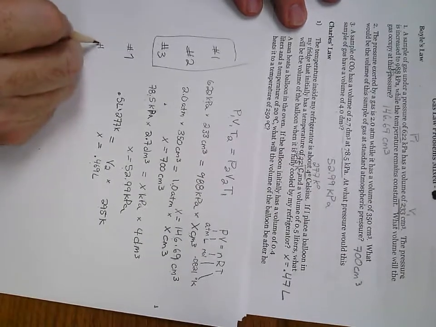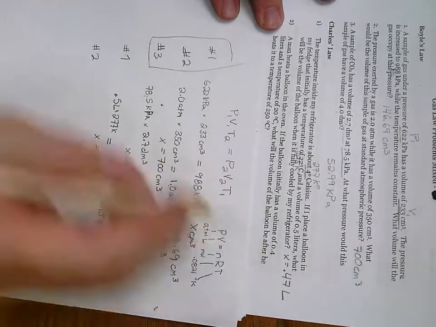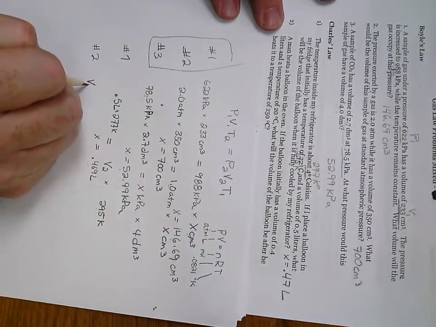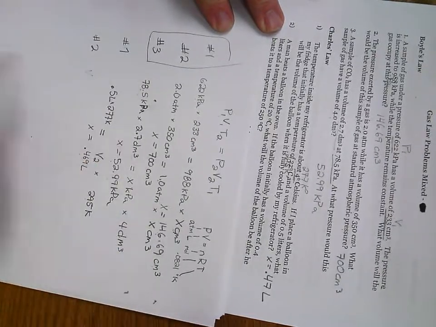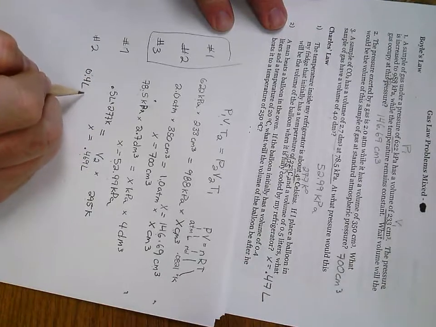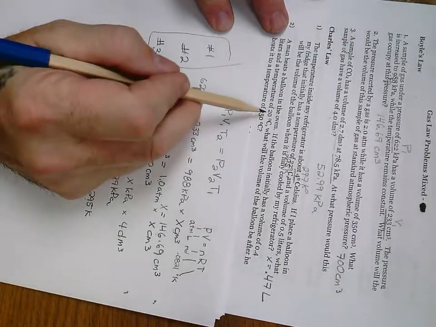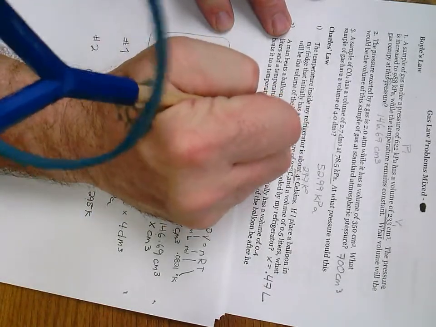Okay, number 2, a man heats a balloon in the oven. The balloon initially has a volume V1 of 0.4 liters and a temperature of 20 degrees, so 273 plus 20 is 293.